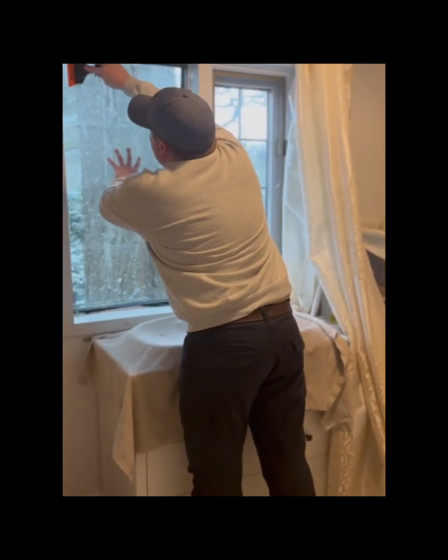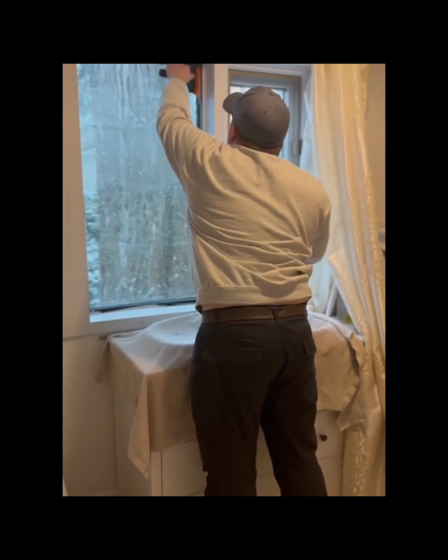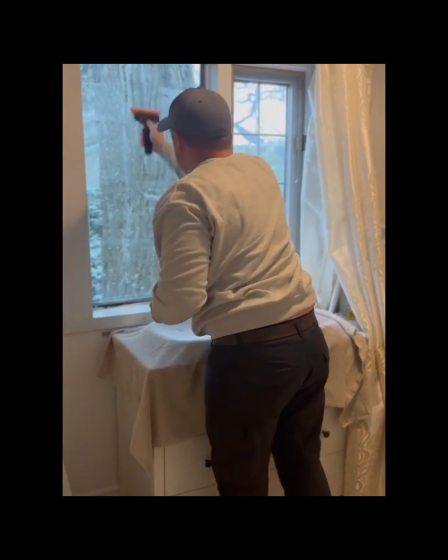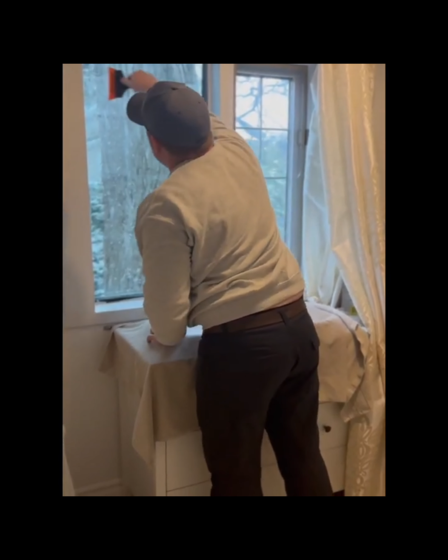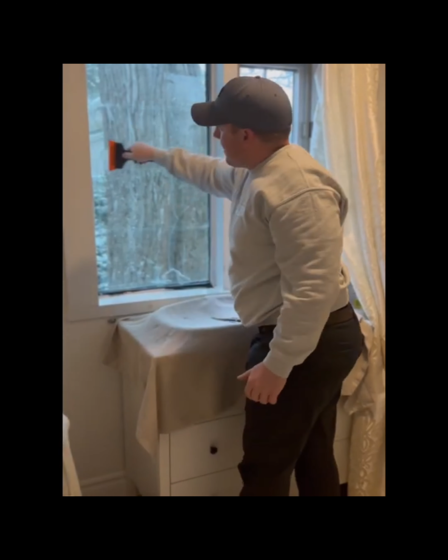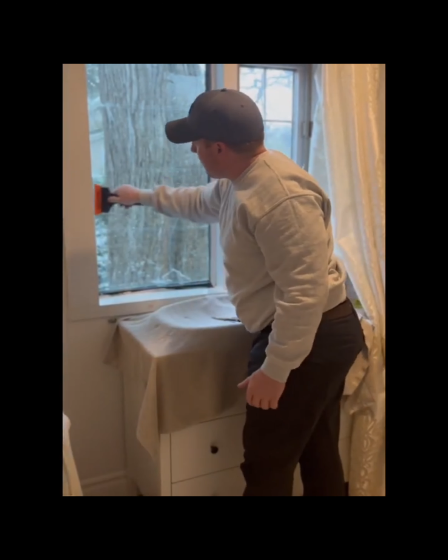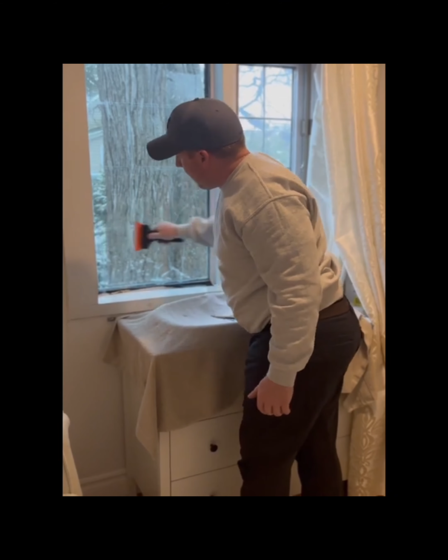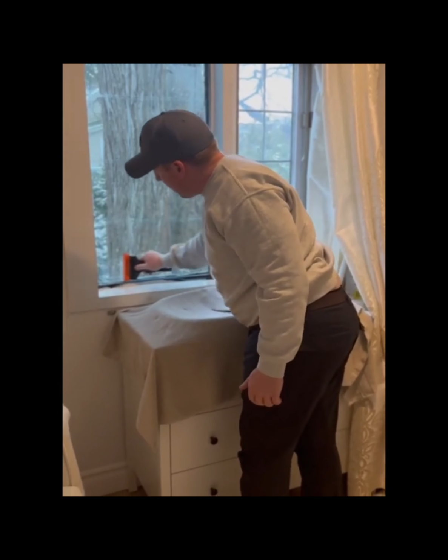So I'm going to do a light squeegee across the top and then coming down the center. Then each side, I'm just going to come out and push all that excess slip solution across. Now I'm not going very hard at all. I'm just going enough so I can actually tack it onto the glass.